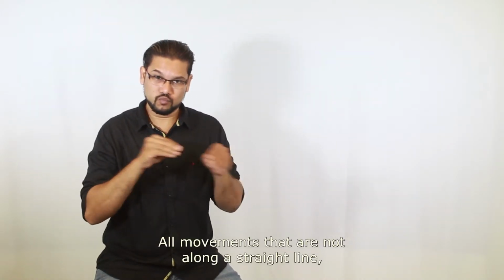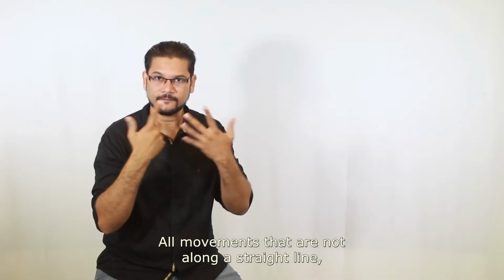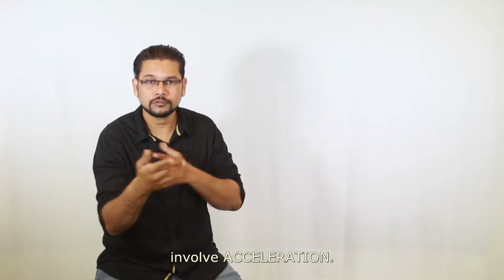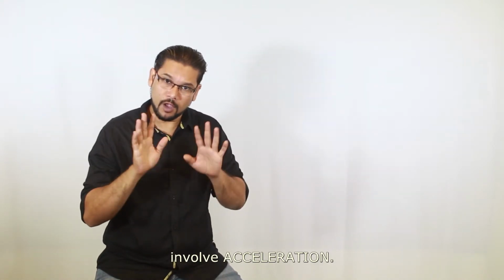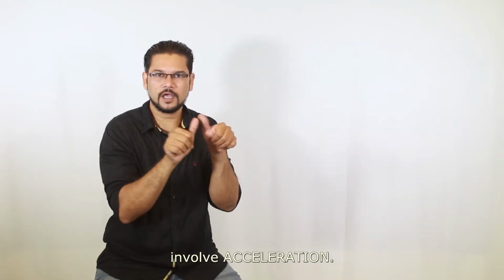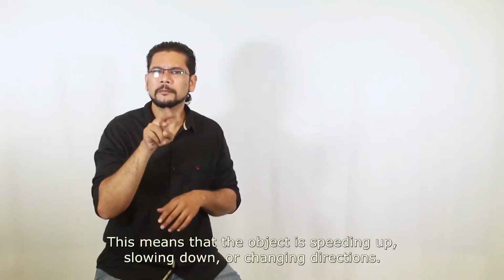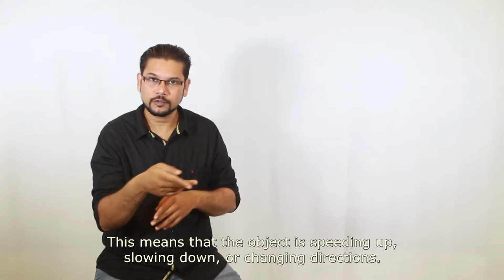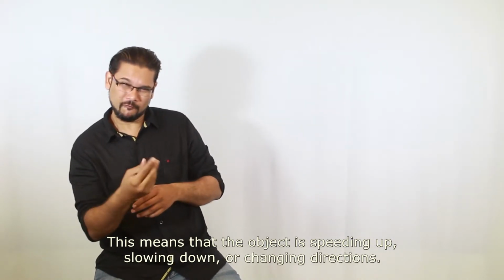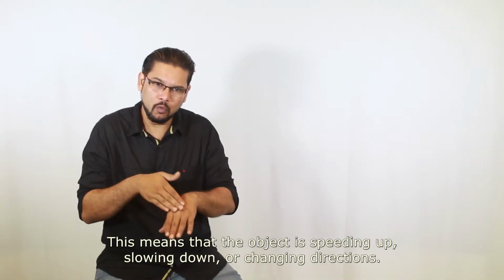All movements that are not along a straight line involve acceleration. This means that the object is speeding up, slowing down, or changing directions.